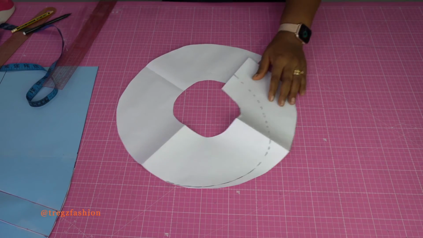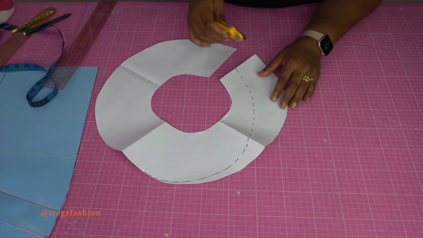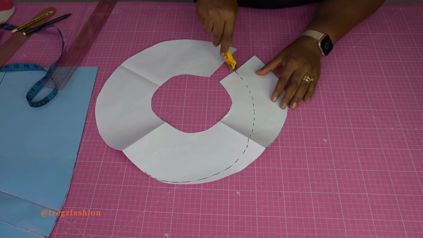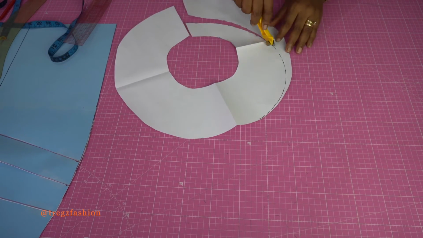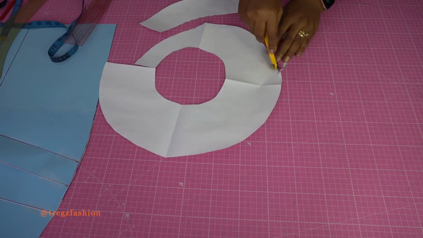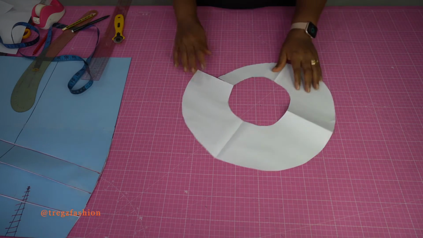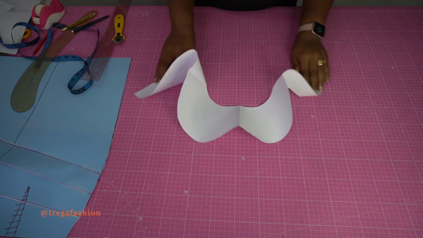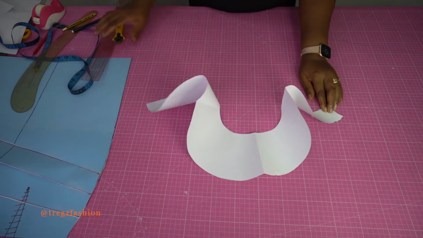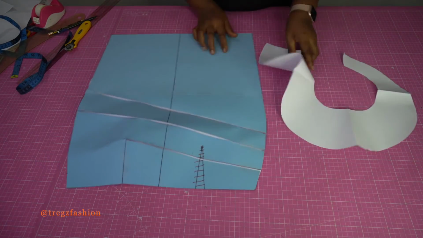Okay, and then you trim off the excess. So you see, you have your flounce, nice and neat.